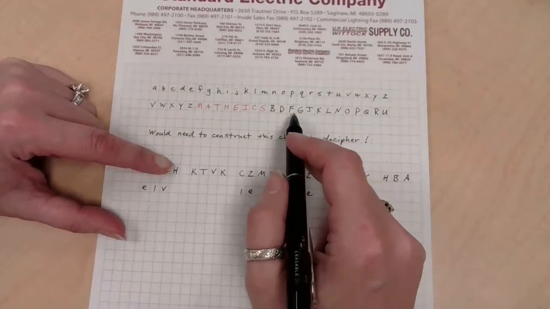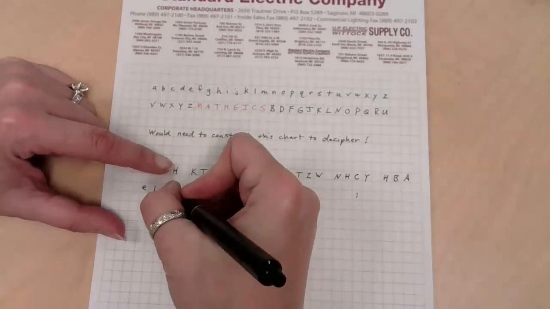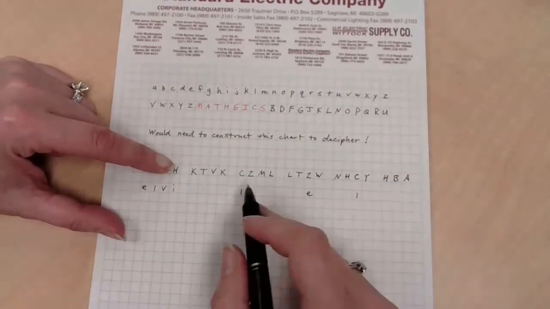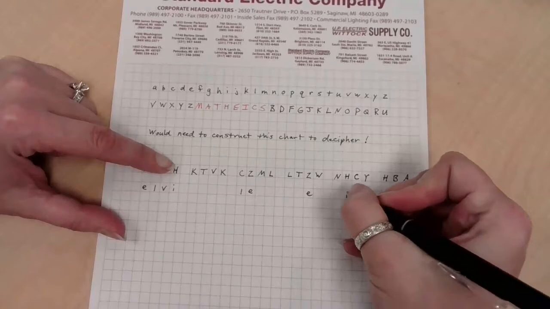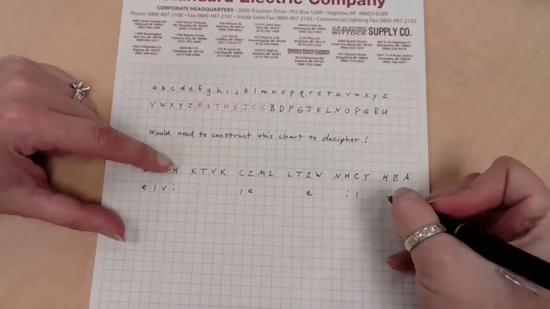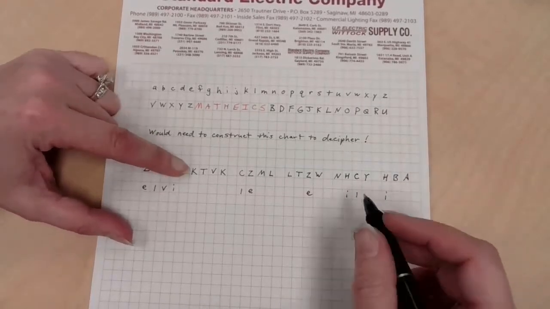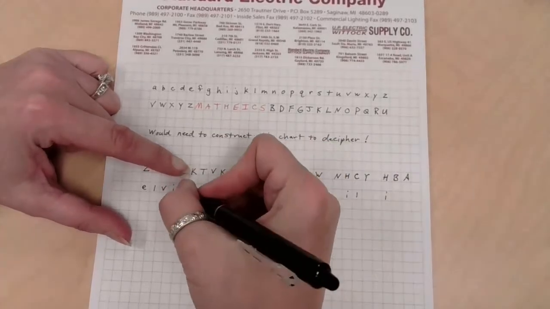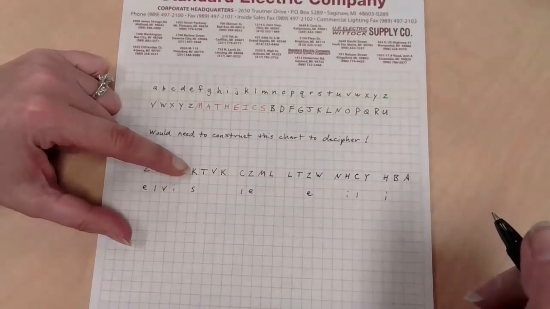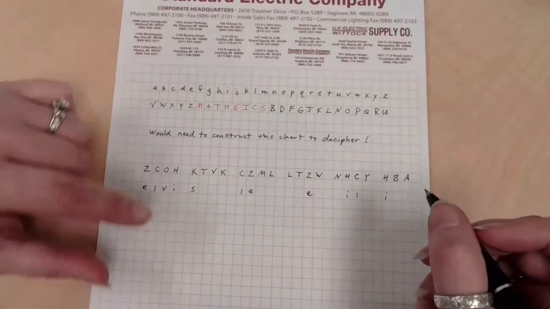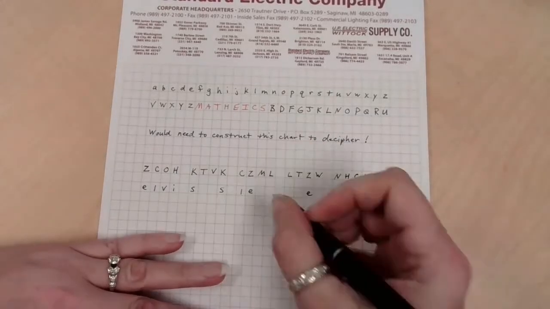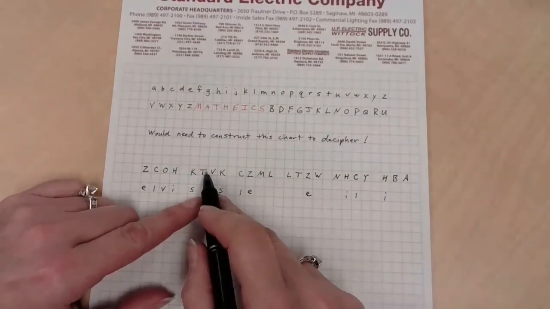H is going to be... Where was H? H was I. I. Do you have any other H's that you see? Oh, there's one. There's one. I'm not saying I might not miss one, but we'll find out here. K. K was S. K was S. Oh, there's another S.